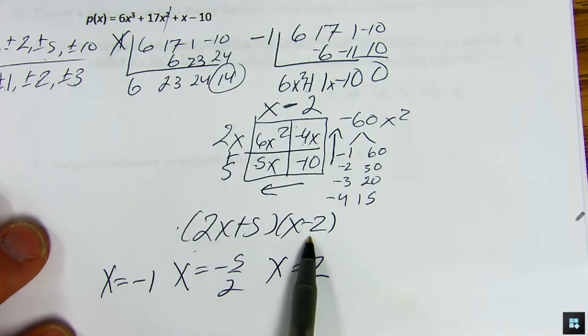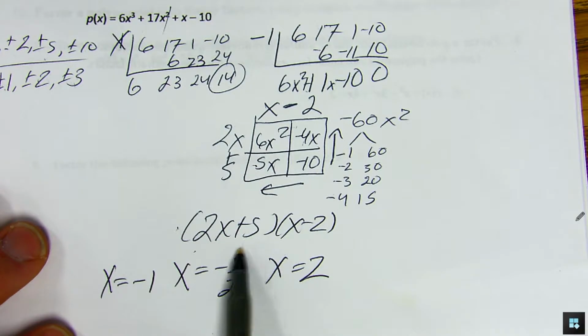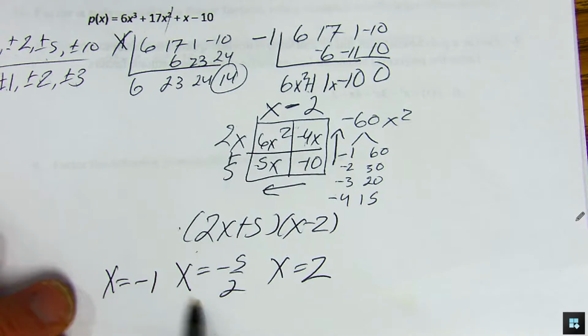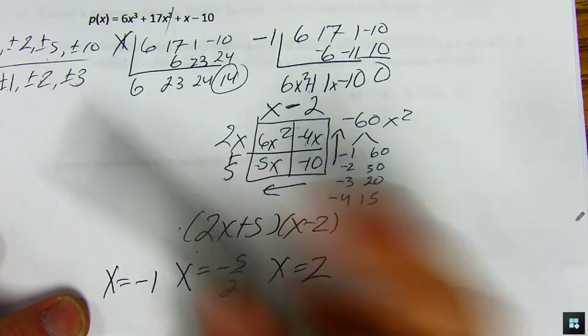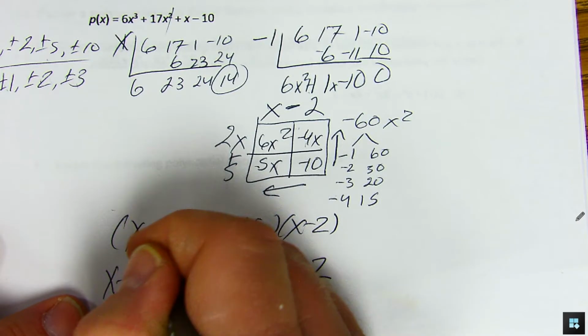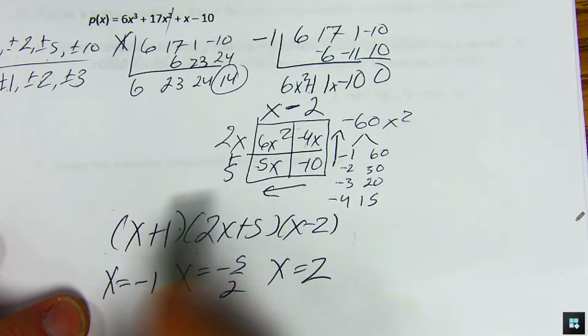Then I just take each of these, set them equal to 0, and solve. That gives us our other zeros. X equals negative 1, that's the zero from right up here, which then came from a factor of x plus 1. So there it is in factored form.